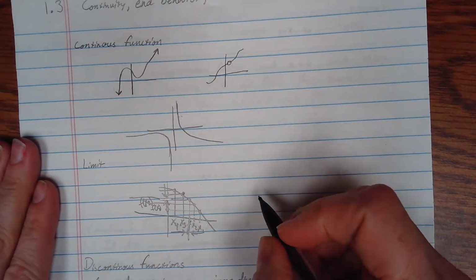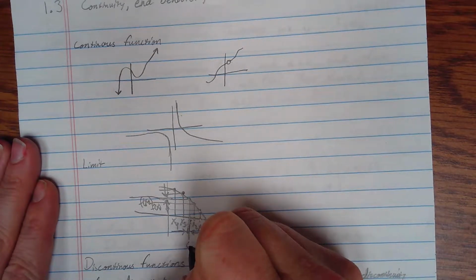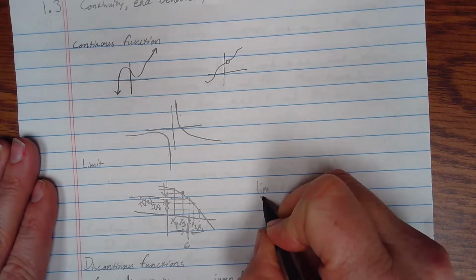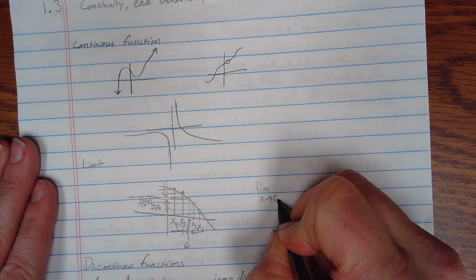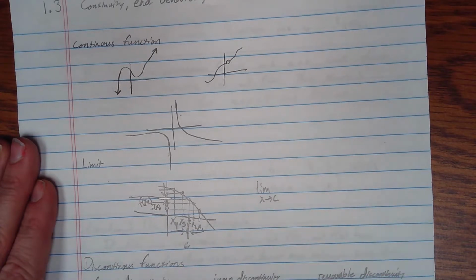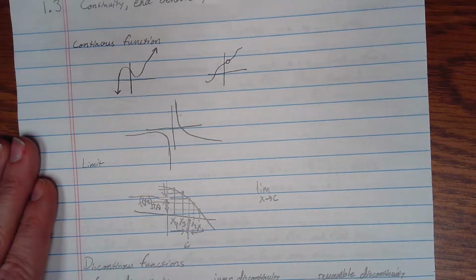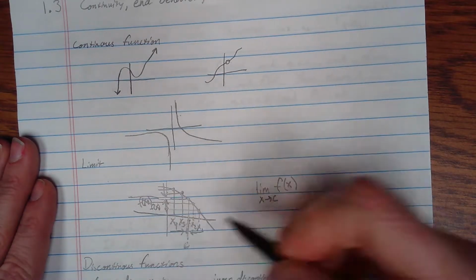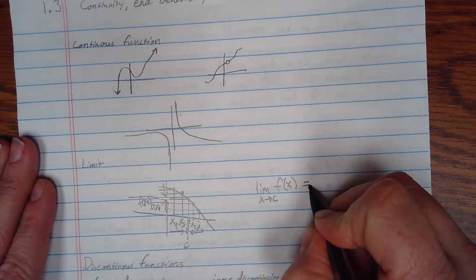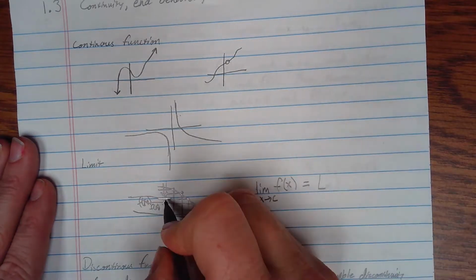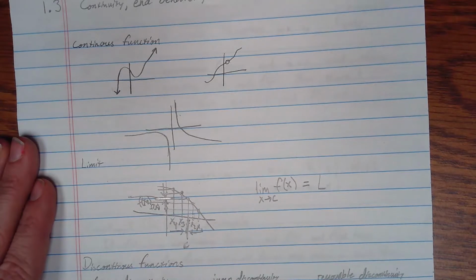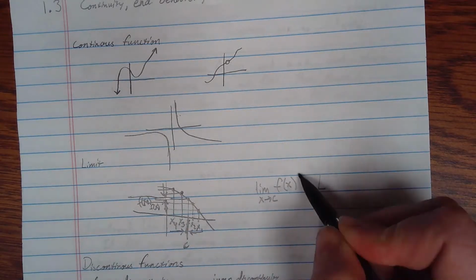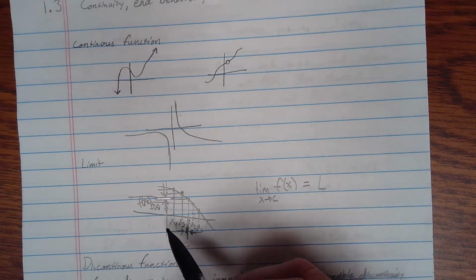Now, the way that you will see this written, this I'm going to call c now. The limit as x approaches c, that means x is getting closer and closer to that c value, of f of x equals L. And that's where this value right here would be my L. This is simply stating in mathematical language what we're talking about here.